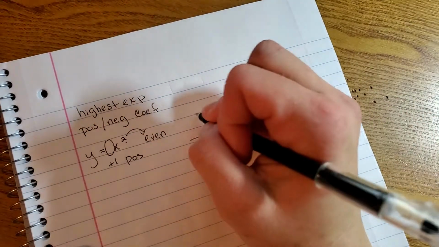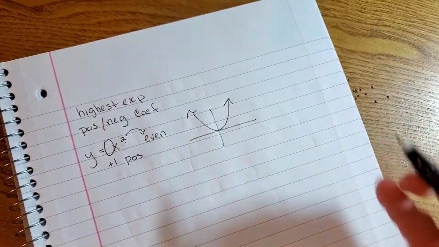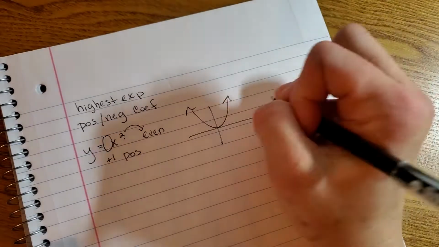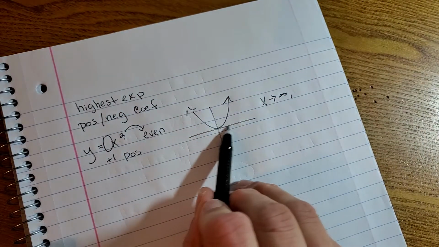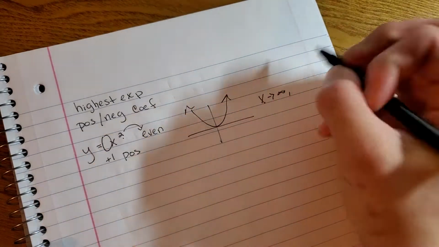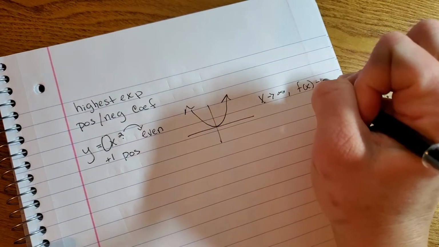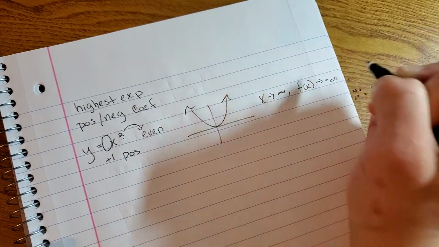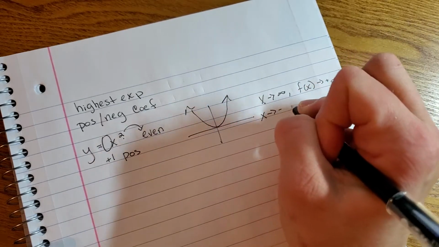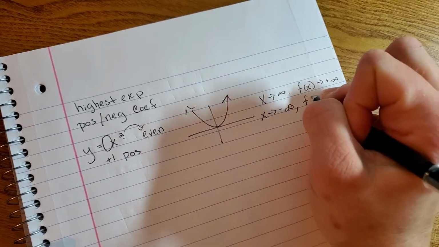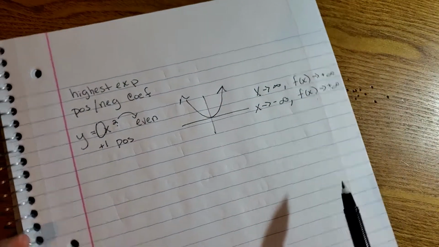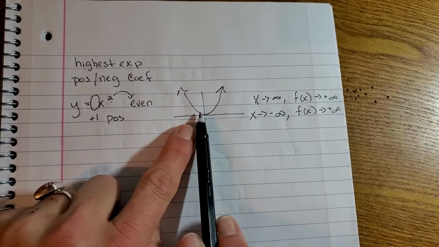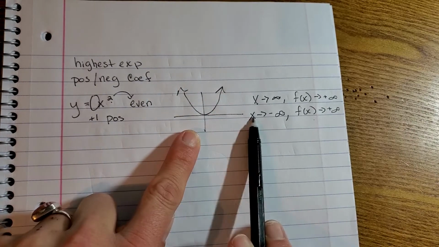So when I graph this, my end behavior, they're both going to be going up. So as x approaches positive infinity, my graph goes up to positive infinity. And as x approaches negative infinity, my graph also goes to positive infinity.